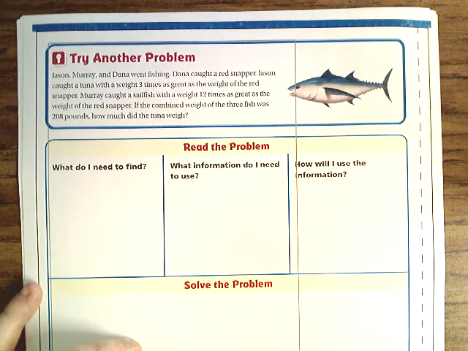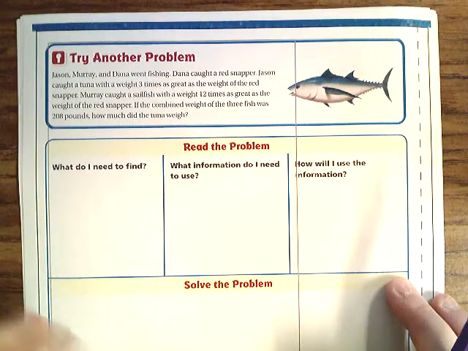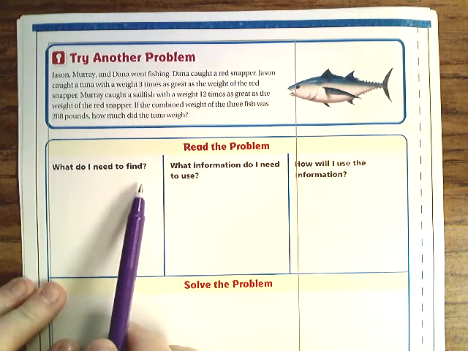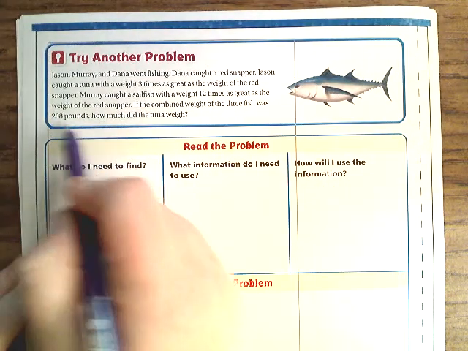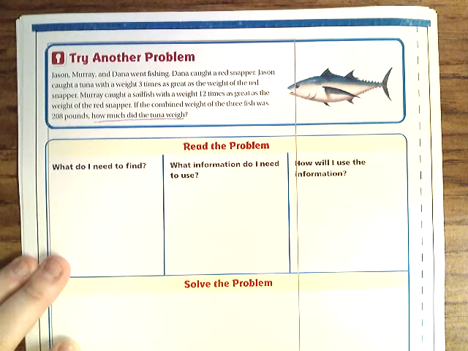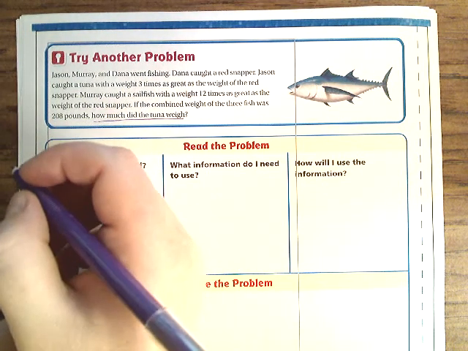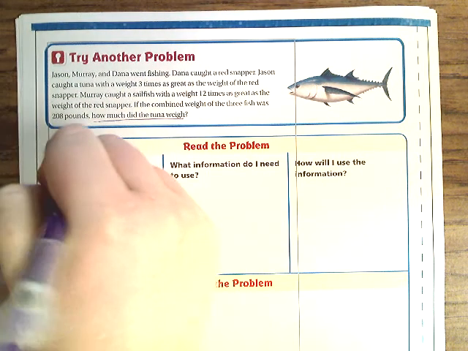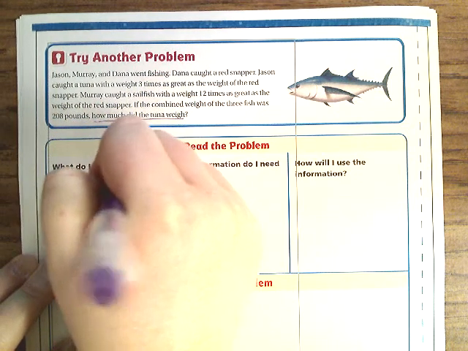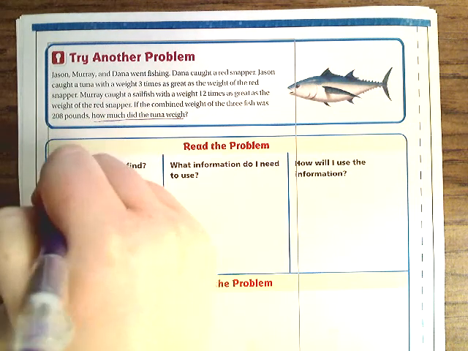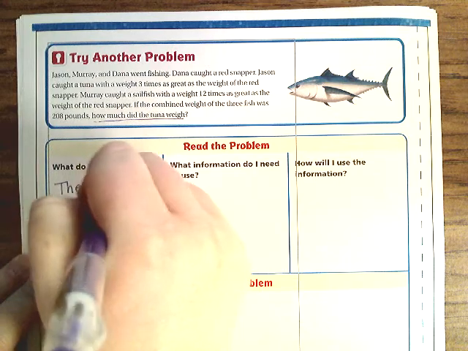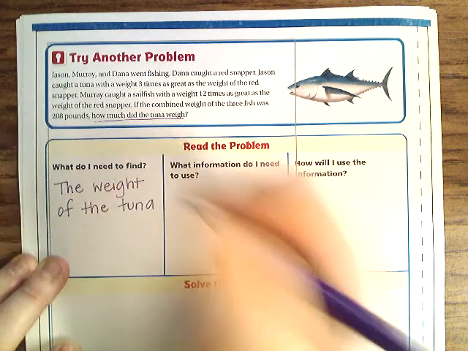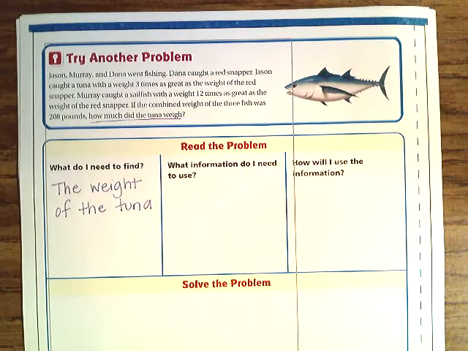So, first of all, we're looking at this first part. It says, what do I need to find? Well, it tells us right here. How much did the tuna weigh? Okay, so we are trying to figure out the weight of the tuna. I'm going to write that in that box. The weight of the tuna.